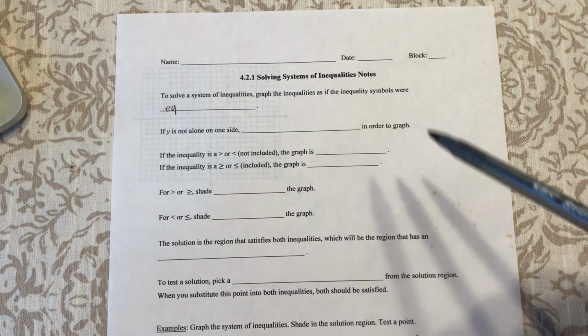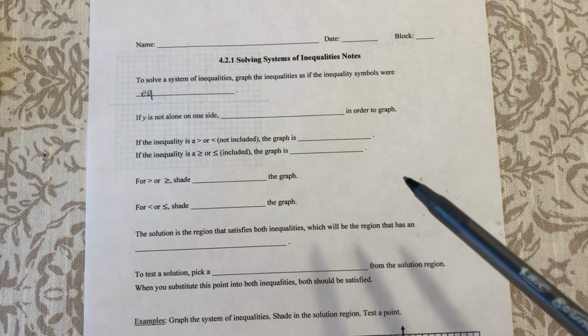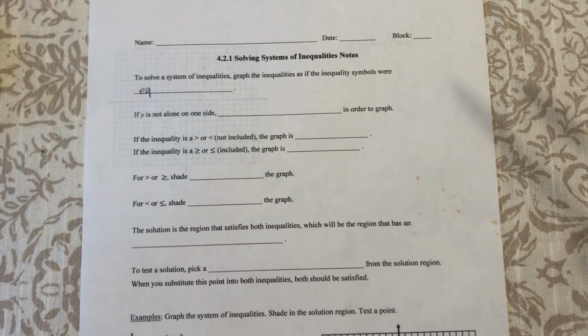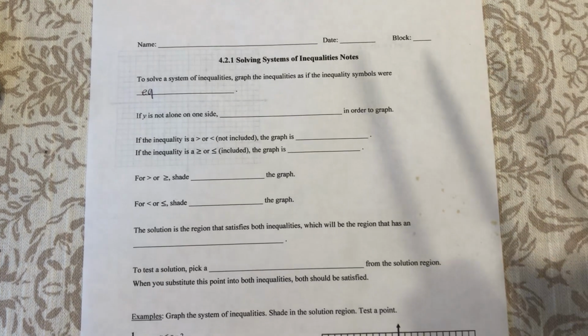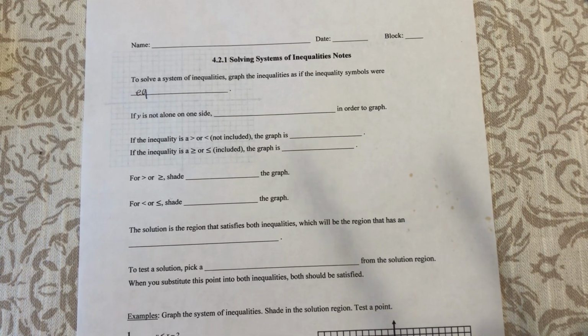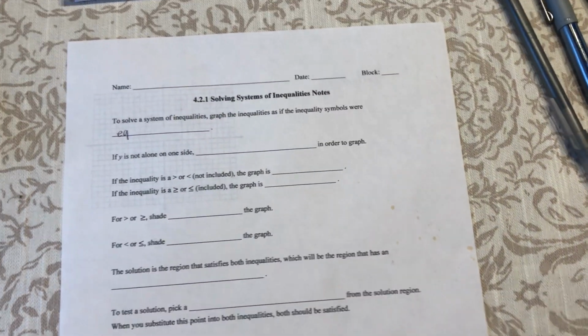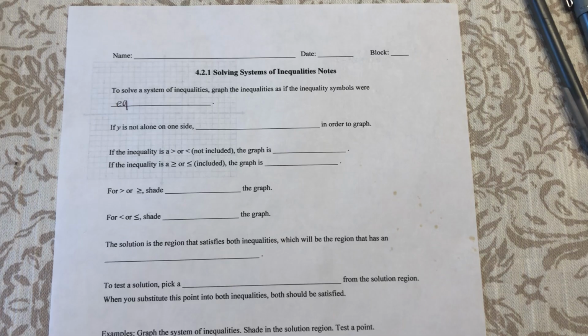Anyway, what we're going to be doing today is piggybacking off of what we started yesterday, which was solving systems of inequalities where you have to shade to show your solution region. So you're going to need, like yesterday, some shading material. Here I have colored pens, highlighter, pen, pencil, and if you have colored pencils, that might work better because it won't seep through the paper.